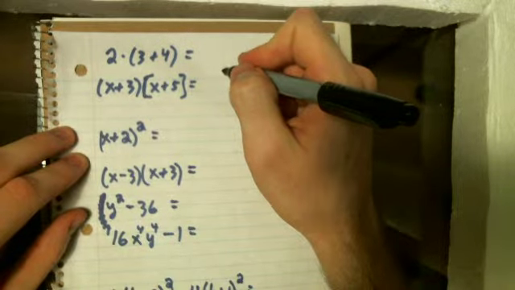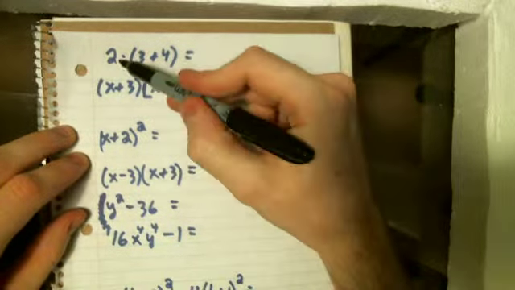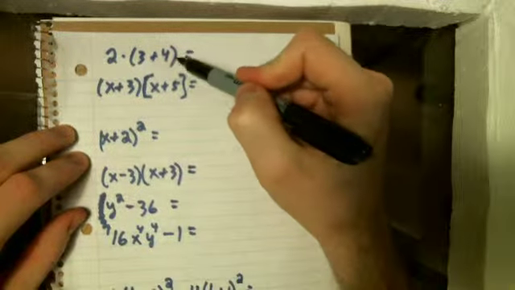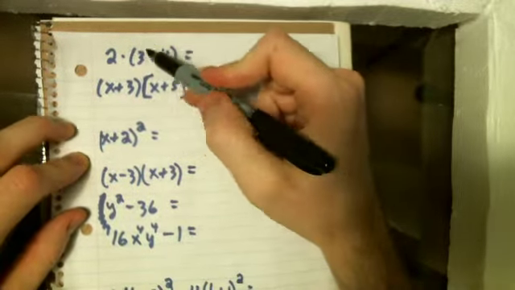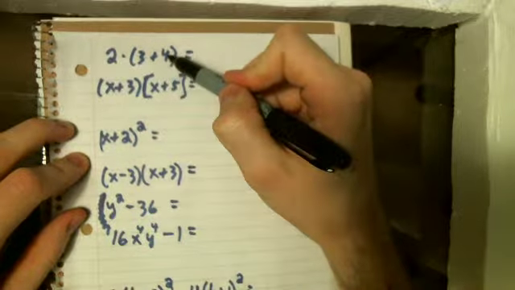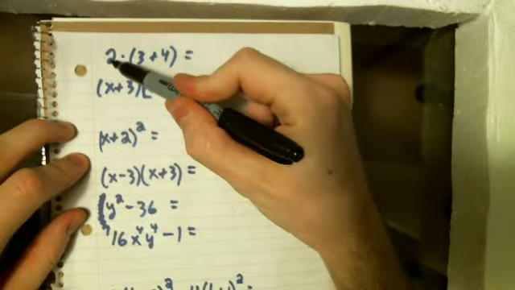Let's start by reviewing the distributive property. So let's say we want to do 2 times (3 plus 4). Well, this means we have 2 of this quantity. So we have 2 3s and 2 4s.